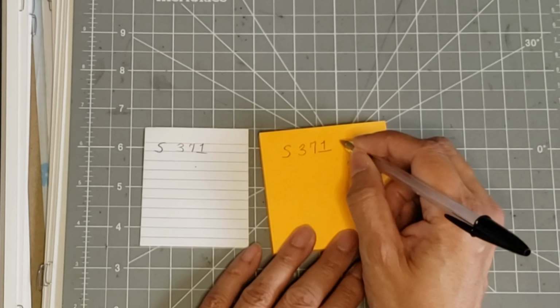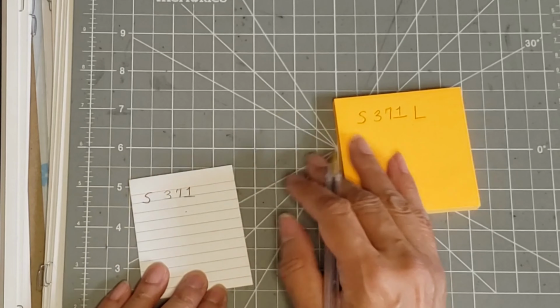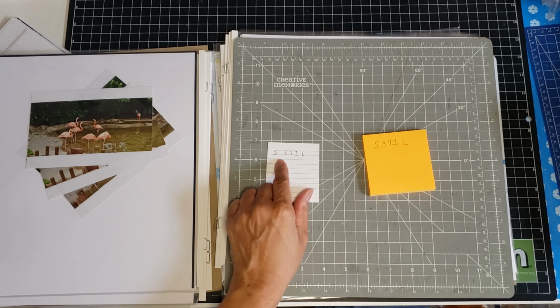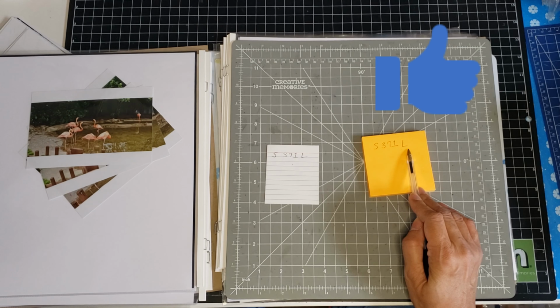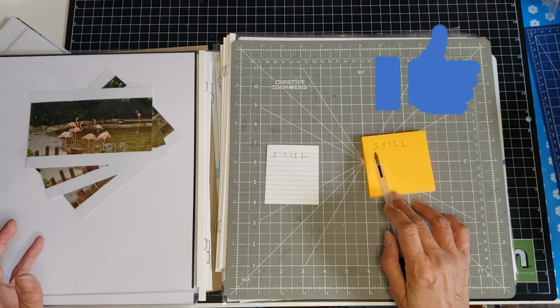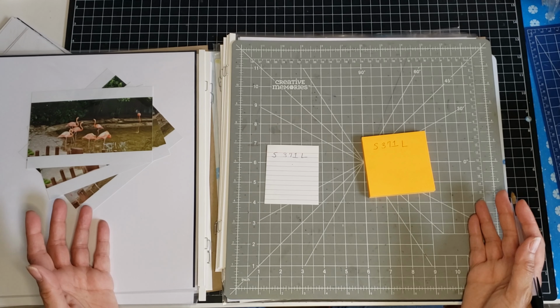And then finally, I will put a designator to tell me if this is on the left side, which this one is. So it's going to get an L. And this is getting an L. If it was on the right side, I would put an R. And if it was a 2-page layout, I'll put an L and an R. And it would say S371LR for a 2-page layout.